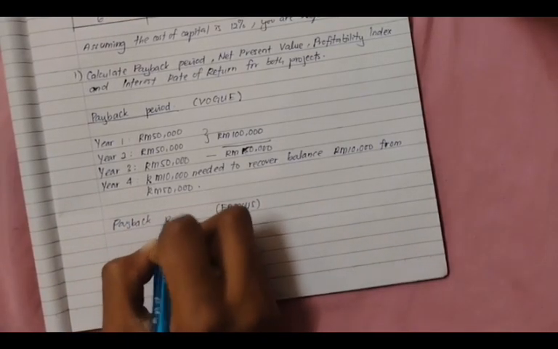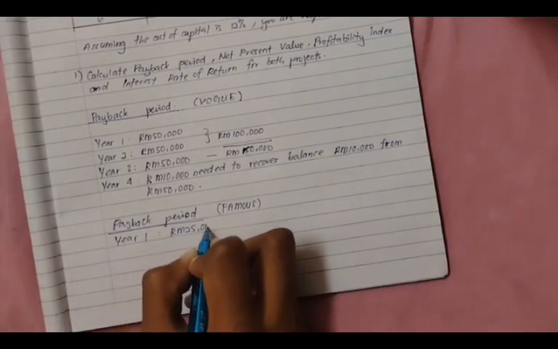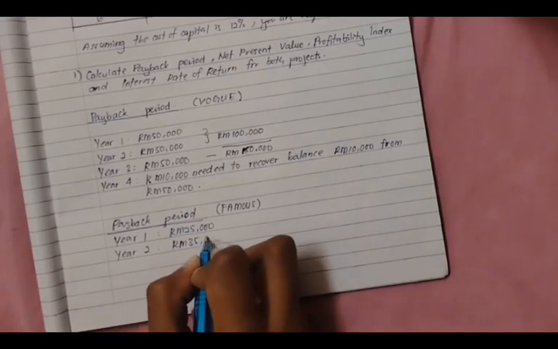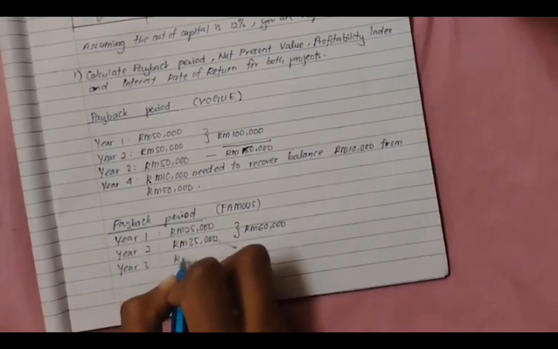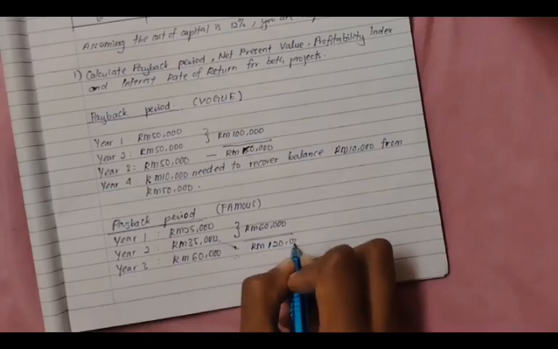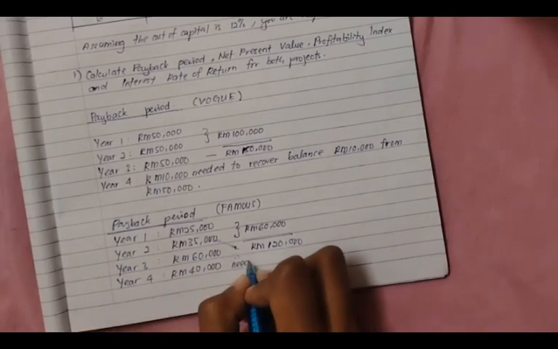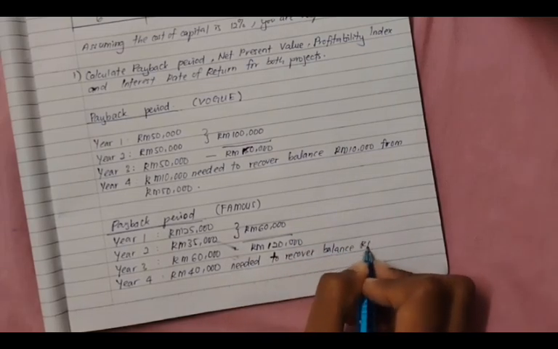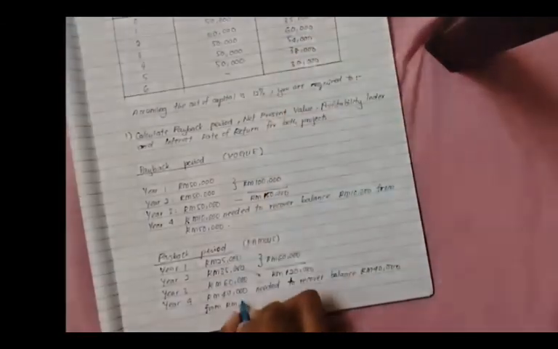Then the payback period for Famous: year 1, 25,000. For year 2, 35,000. The cumulative will be 60,000. For year 3, 60,000, so the cumulative will be 120,000. For year 4, 40,000 is needed to recover the balance, RM 40,000 from 54,000.